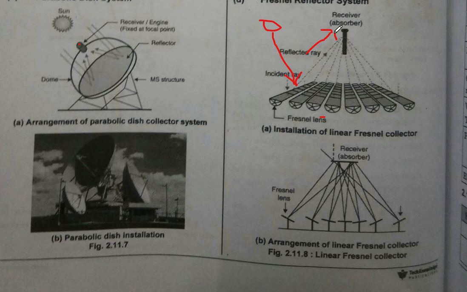So this Fresnel reflector system, where did its name come from? It was named after a French physicist, Augustin Jean Fresnel, and that is why we call it the Fresnel lens. Okay, so you can see these mirrors here, they are linear mirrors.